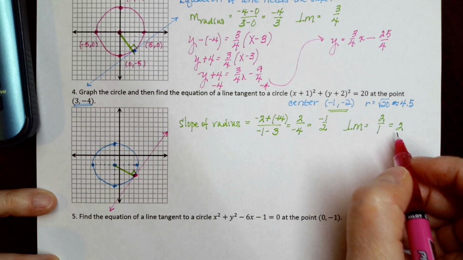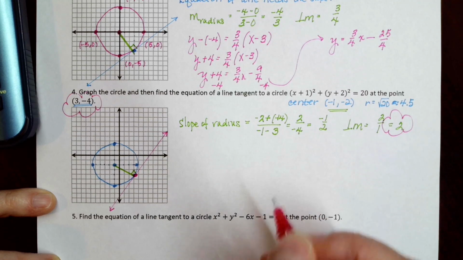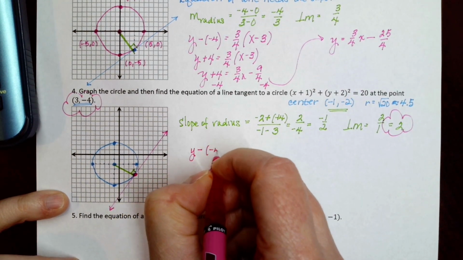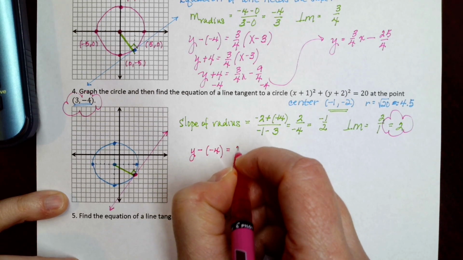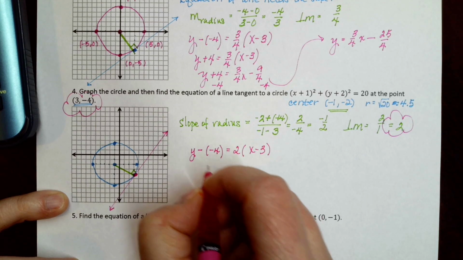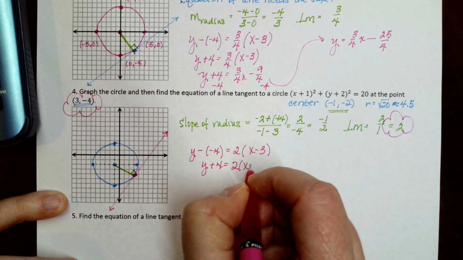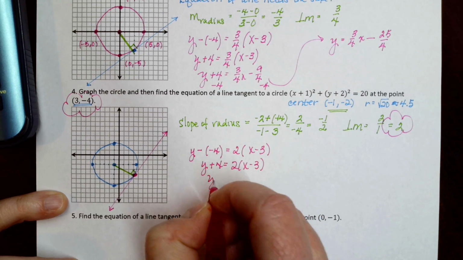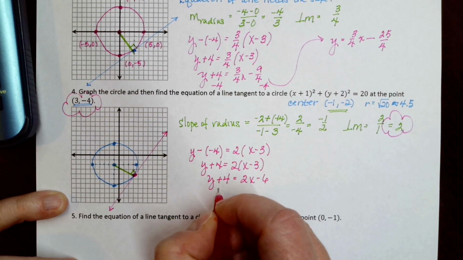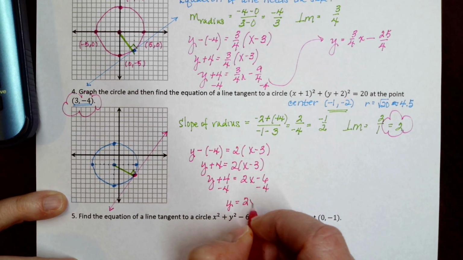So once I have my 2, again, here's my point. Now I have a point and a slope, so I'm going to use point slope form. y minus -4 is equal to slope times x minus the x coordinate. So y plus 4 is equal to 2 times x minus 3. Distribute: y plus 4 equals 2x minus 6. Then if we move that 4, y is equal to 2x minus 10.